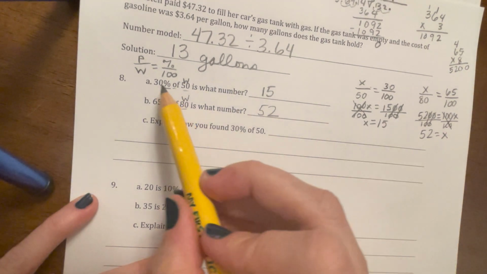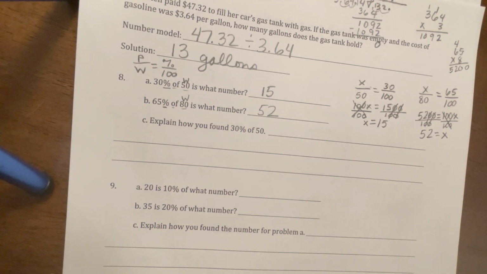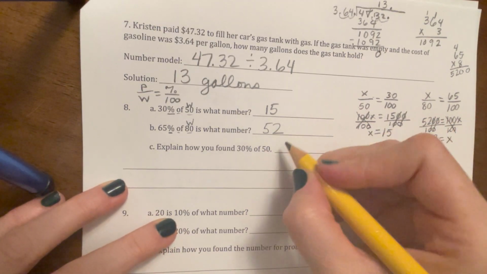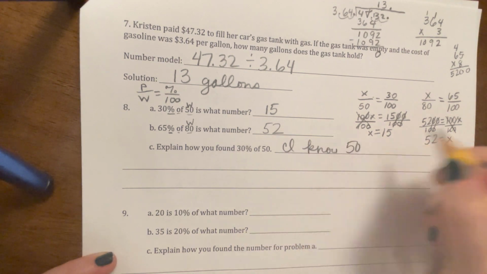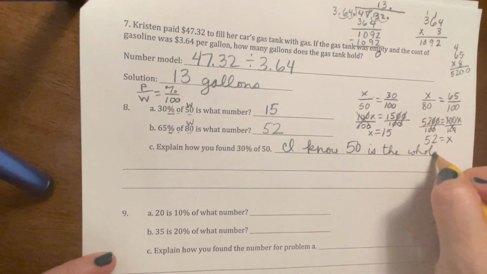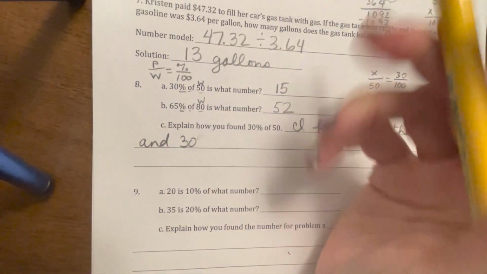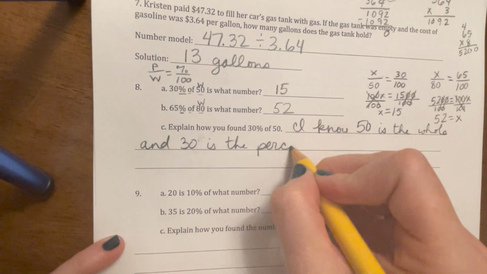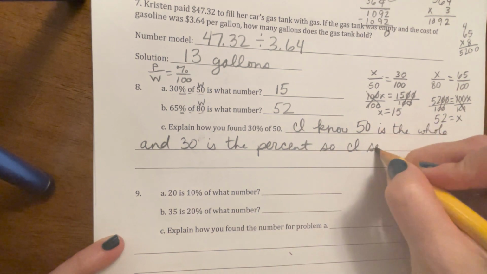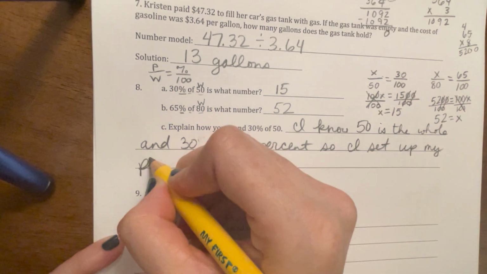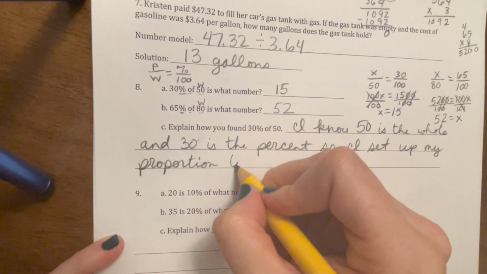Letter C, explain how you found letter A. 30% of 50 is what? So here you can just give a brief explanation of your proportion. You can just say, I knew this piece and that piece, and I used that to build my proportion. So what did we know? I know 50 is the whole, and 30 is the percent. So I set up my proportion to solve.